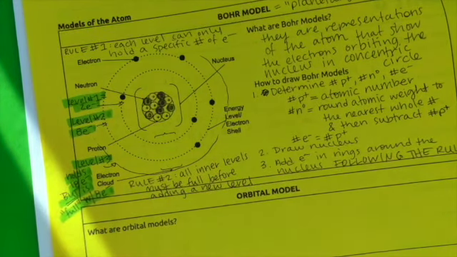This is very important. All inner levels have to be full before you add a new one. So that means you don't add electrons to level 3 and then 1 and then 2 and then 6. That does not happen.